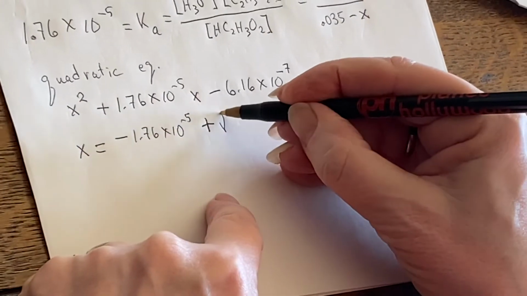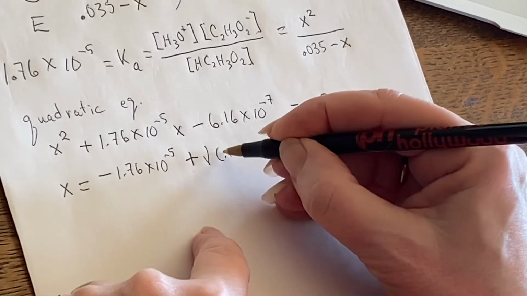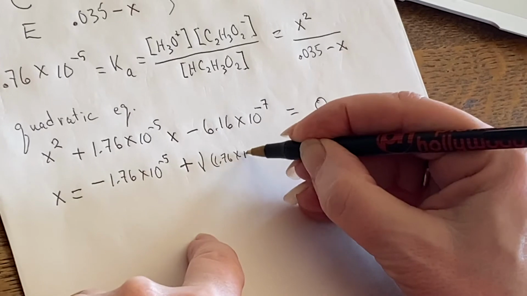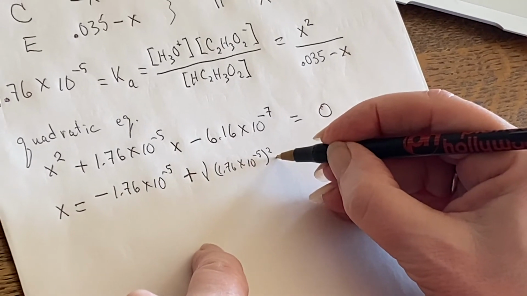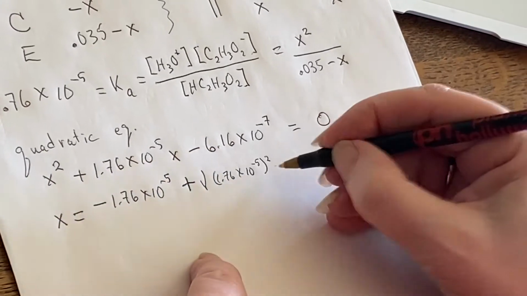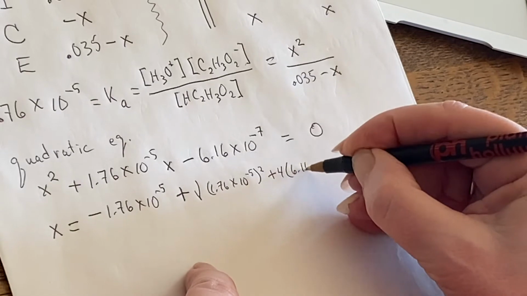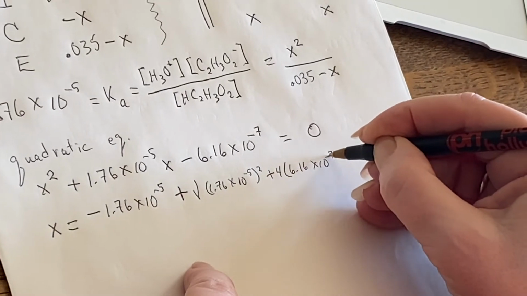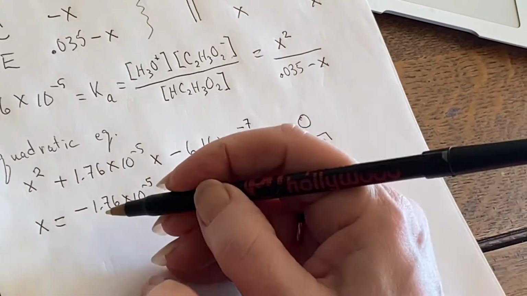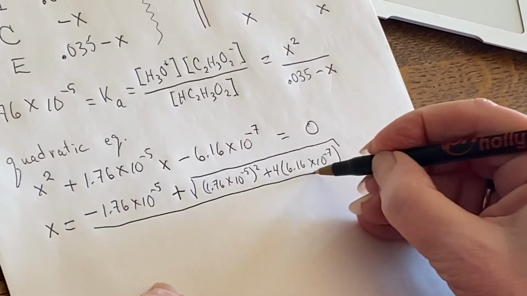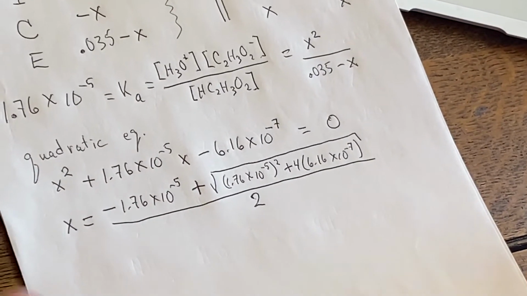All right, so this would be the square root of B squared, so 1.76 times 10 to the negative fifth squared, minus 4AC. Well, there's already a minus on this, so plus 4 times C. That all is under the square root sign, divided by 2A. Oh, well, that's good. I like that. That was the easy part.